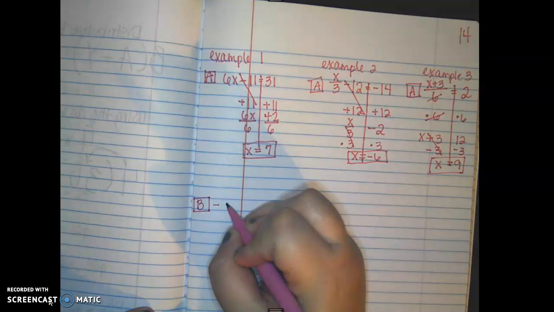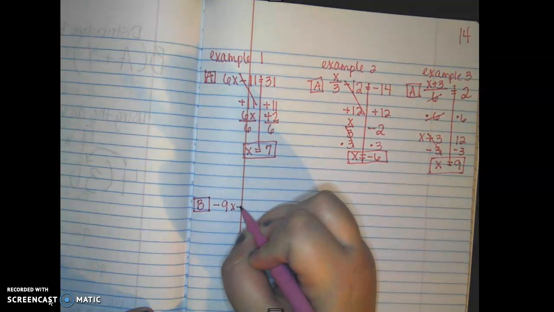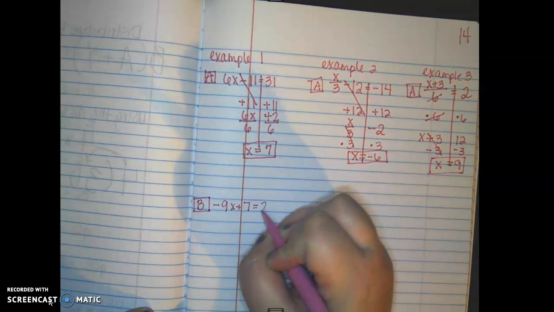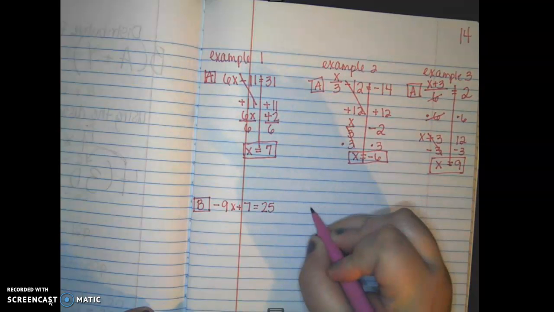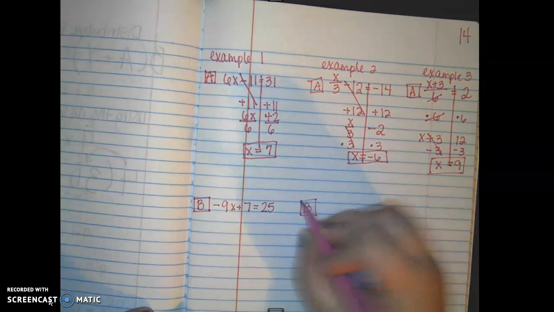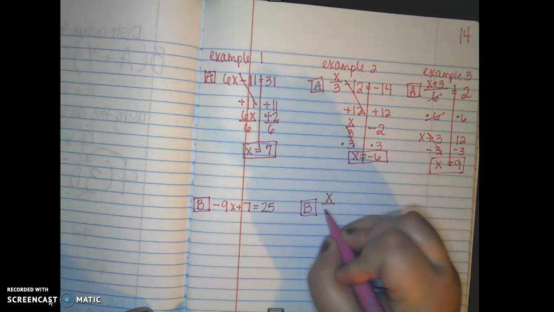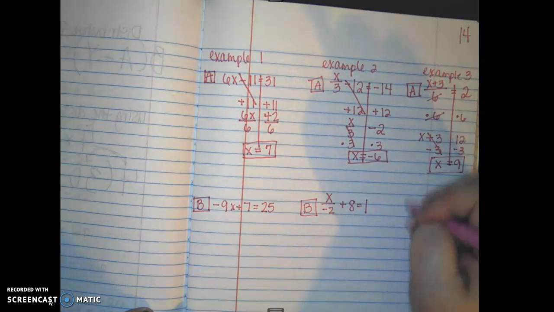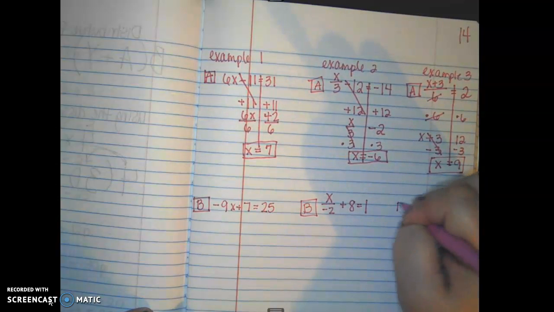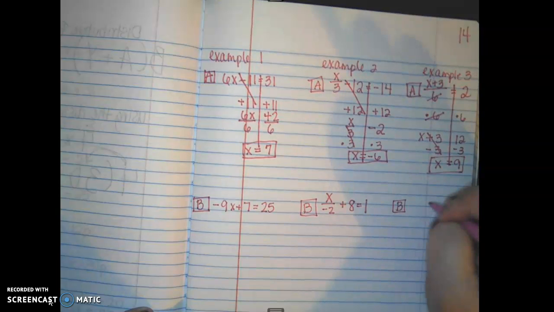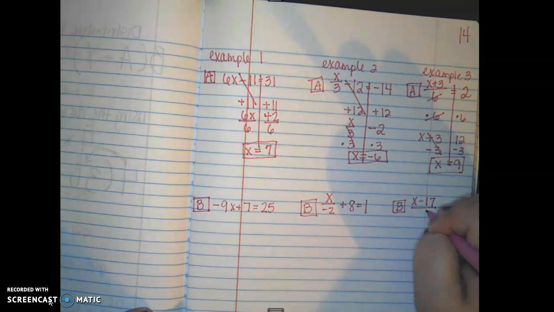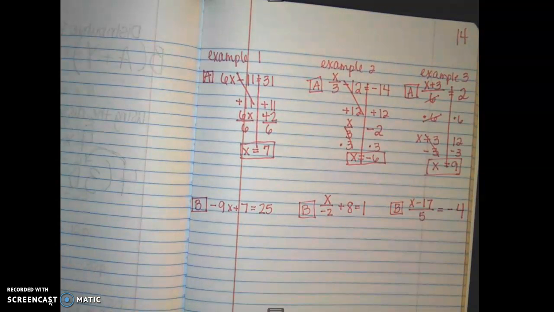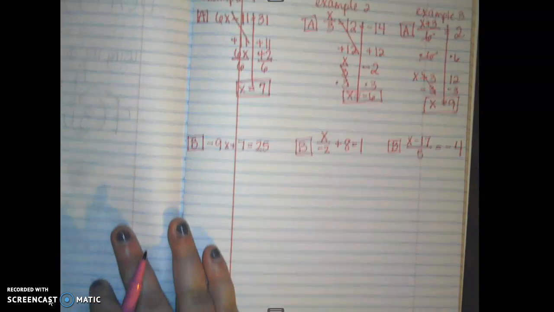So we have negative 9x plus 7 equals 25. Our next one is x over negative 2 plus 8 equals 1. And our last and final one is x minus 17 over 5 equals negative 4. All right. So let's start with the first one.